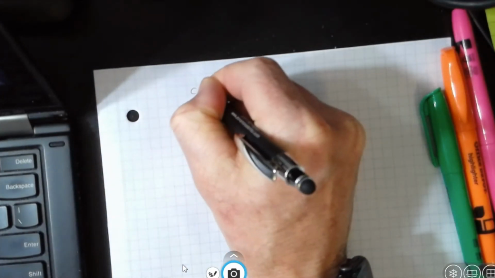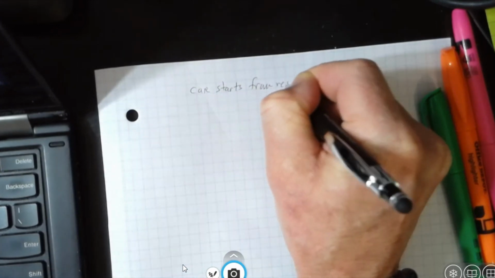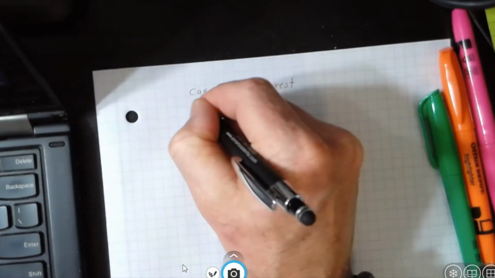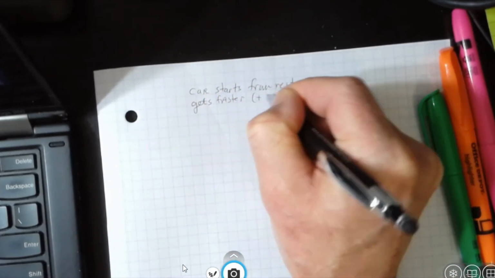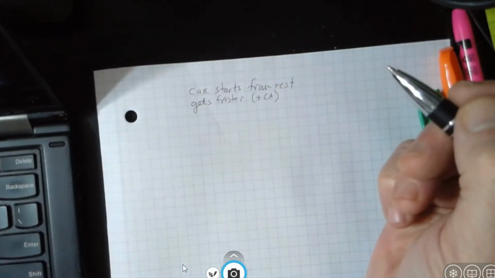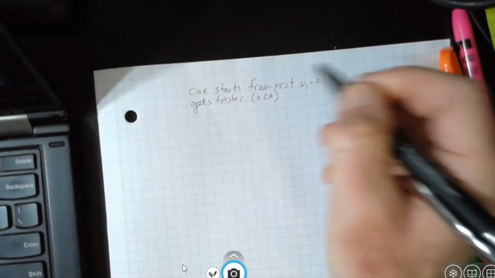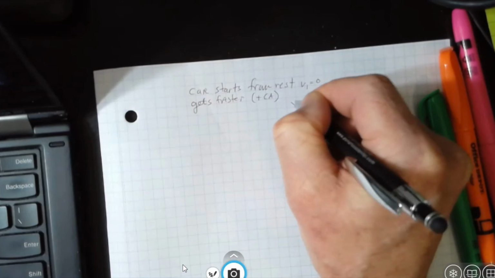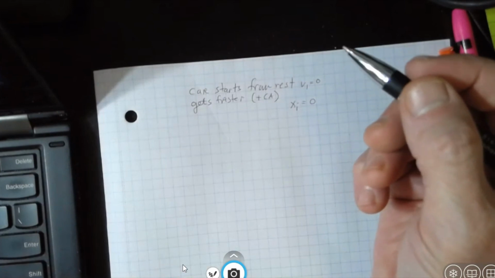Let me grab a pen here. We have maybe a car that starts from rest. It gets faster. So that would tell us we're having an acceleration. And it starts from a reference point. Starting from rest means our initial velocity is 0. And it starts from a reference point. That means our initial position is 0. So again, let's just deal with this qualitatively.